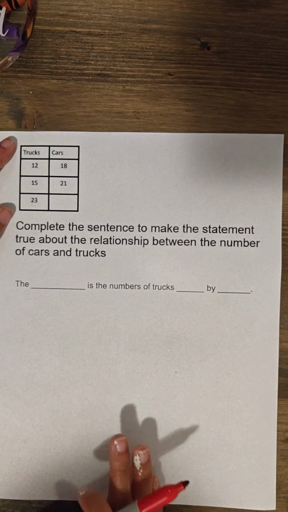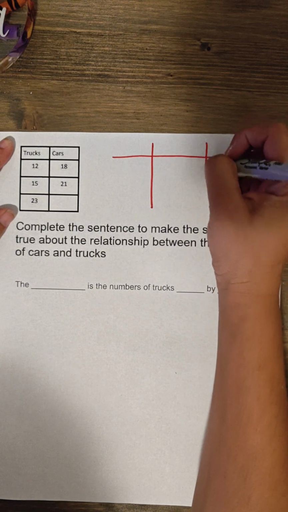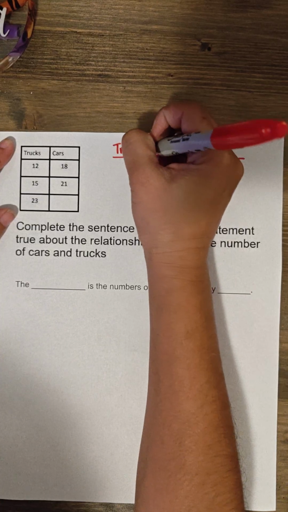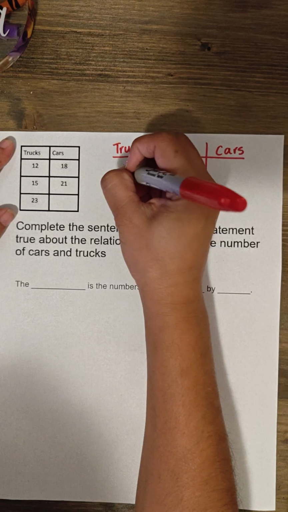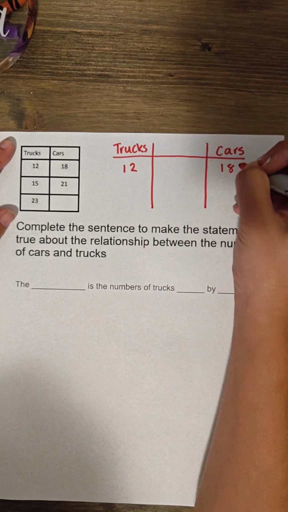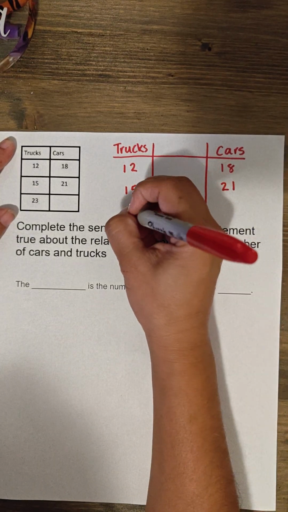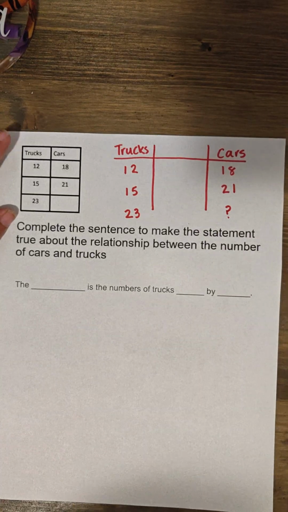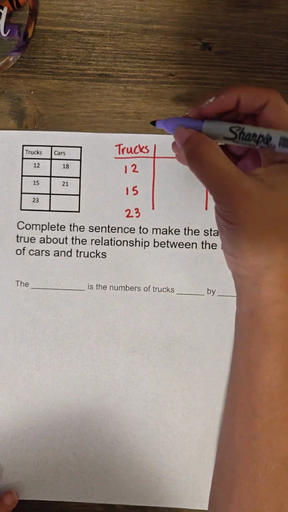So first we have our input box. Go ahead and make yourself a little chart that looks a little like this. These are going to be your trucks. These are going to be your cars. And then you have a 12, 18, 15, 21, 23. And then we have a mystery number. We'll figure that out in a little bit. Now in the center, you're supposed to put your rule.